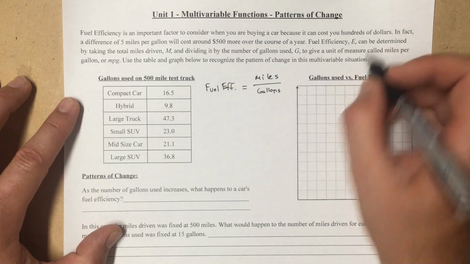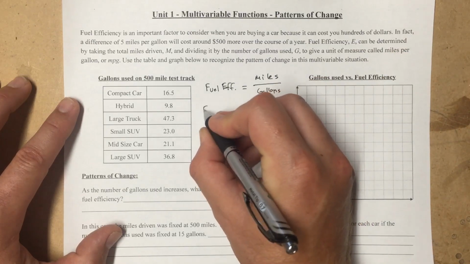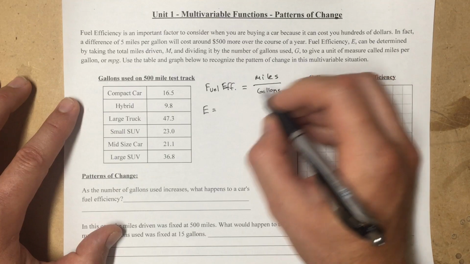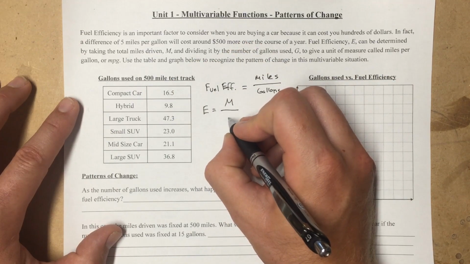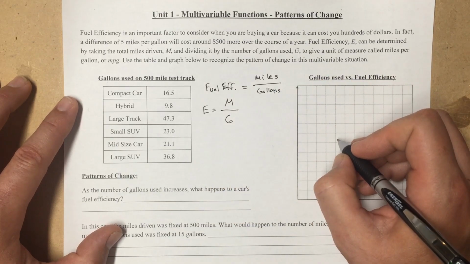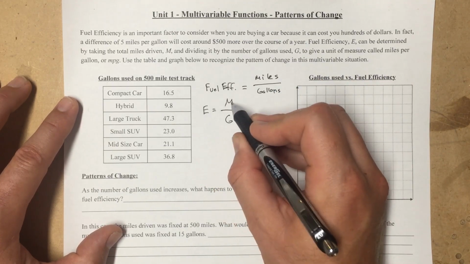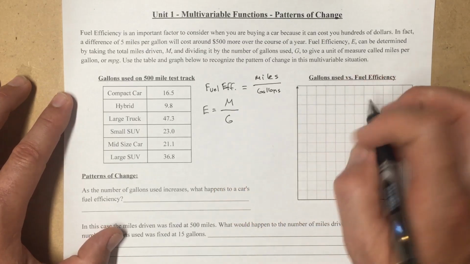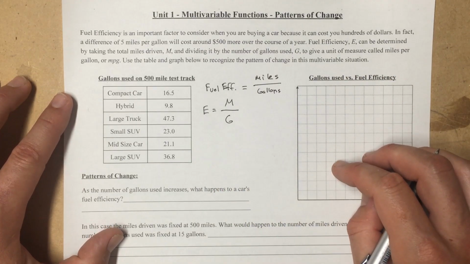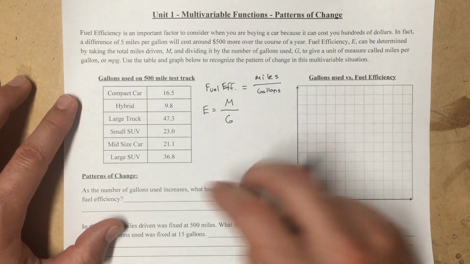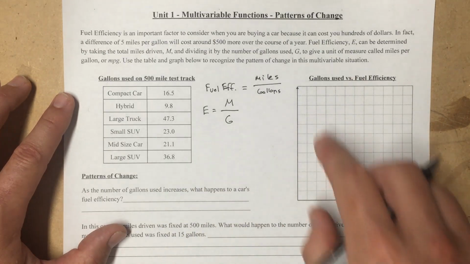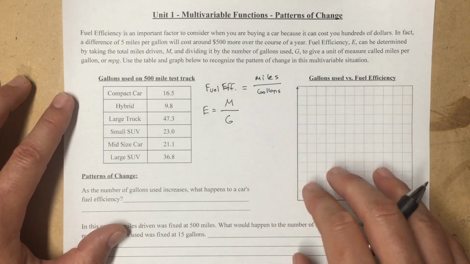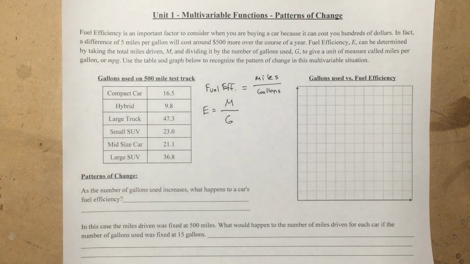Now to put this in variables, our fuel efficiency, we're using E for efficiency, and that is equal to our M divided by G. So fuel efficiency is equal to our miles divided by our gallons, which makes sense, miles per gallon. All right, so let's take a look at these 6 cars, and then let's graph them on this graph by plotting those points and figuring out the pattern of change.